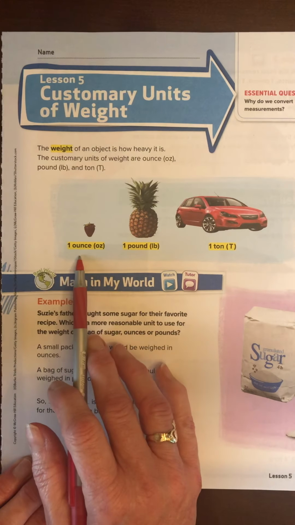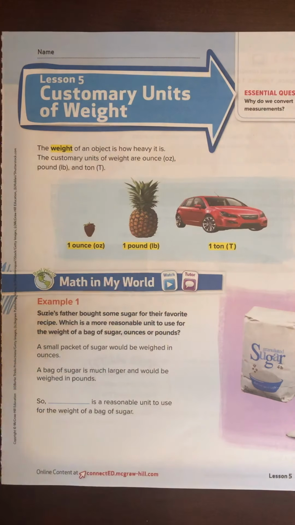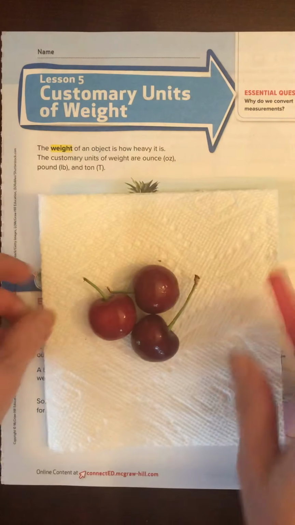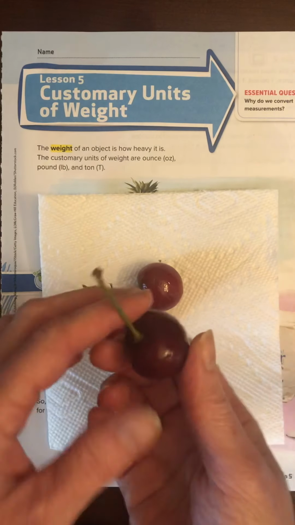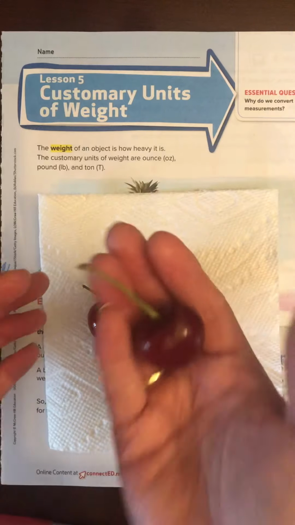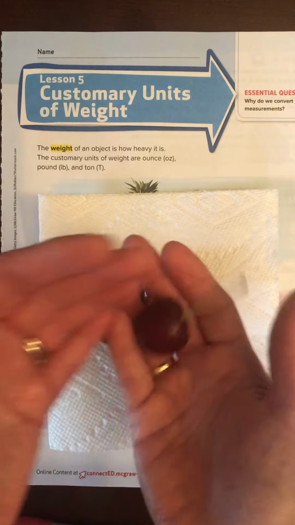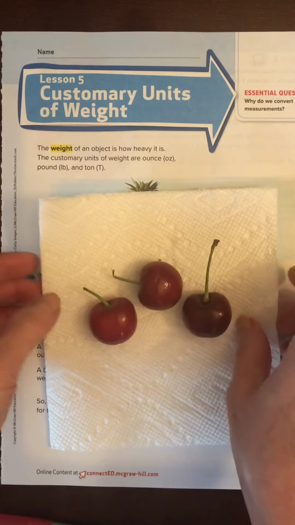So a strawberry is about an ounce. I didn't have strawberries, but I had some cherries. So you could kind of see, or feel, if you have some kind of fruit like this at home, you could feel how heavy that is, right?